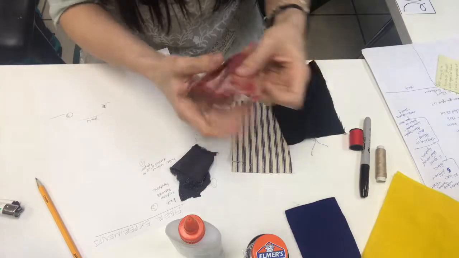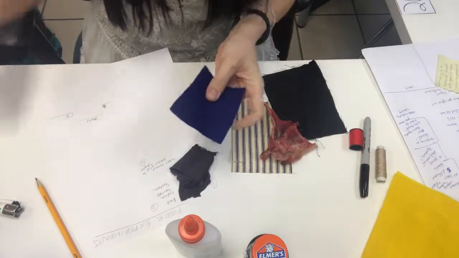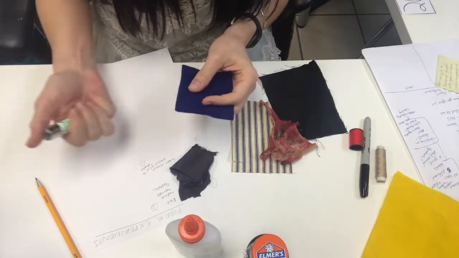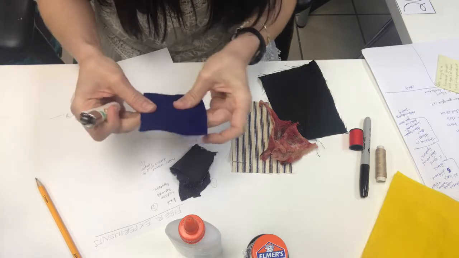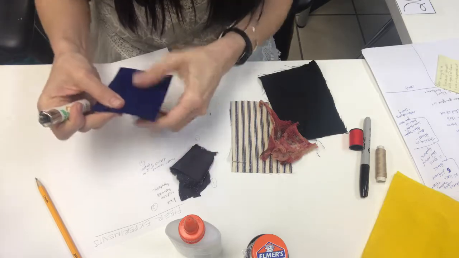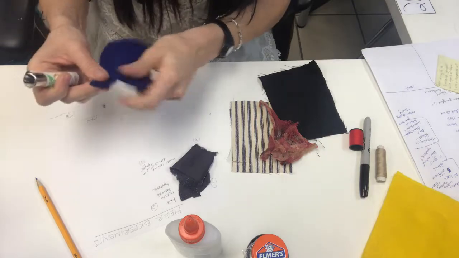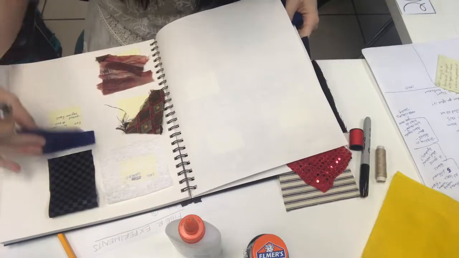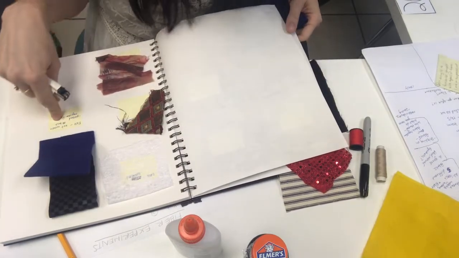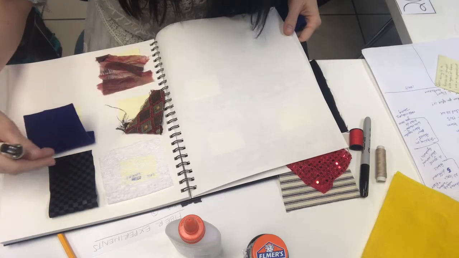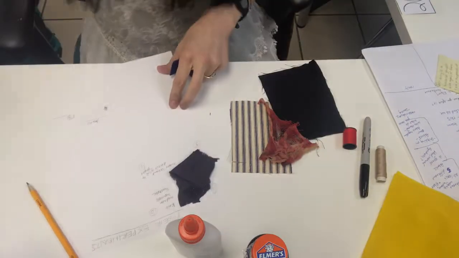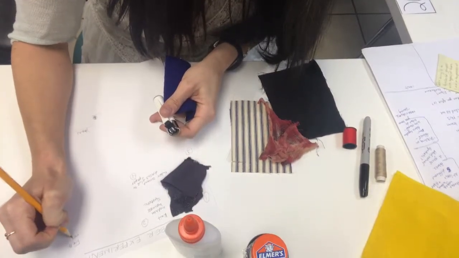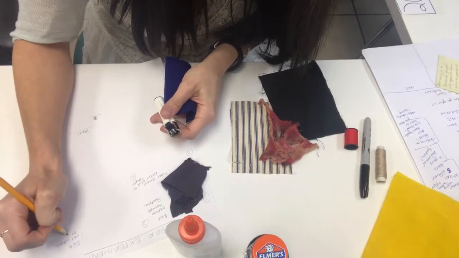So if I take another one, let's try this one. I think this is felt, okay? So the first thing I need to know, is it knit or woven? Well, it doesn't really stretch much, but I'm not sure if it's knit or woven. I'm going to check my book here, see if there's anything like it. Oh, here's felt. Oh, it's not woven or knit. This is one of the exceptions. This one is pressed together fibers. So I'm actually going to write down felt, not woven or knit.